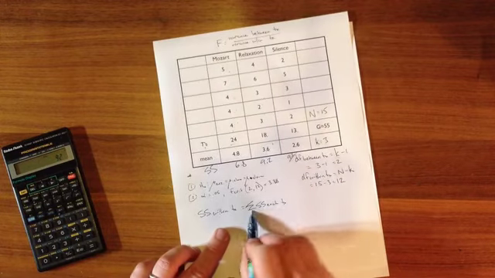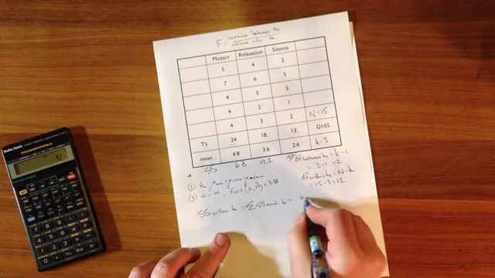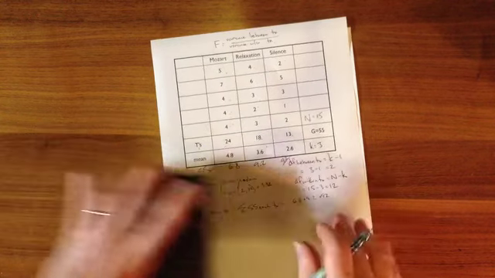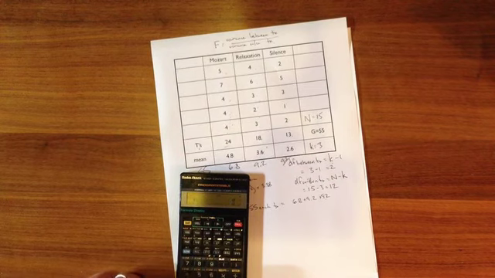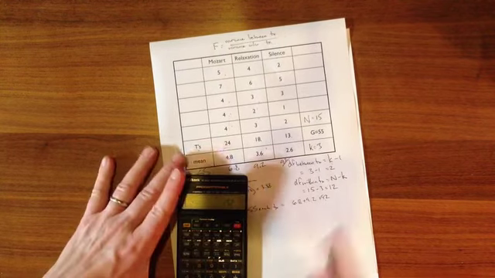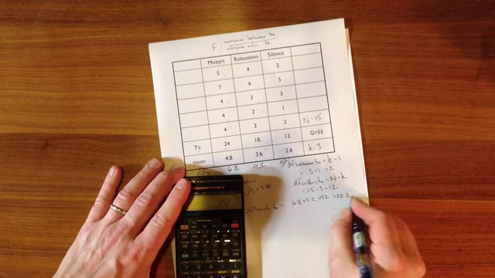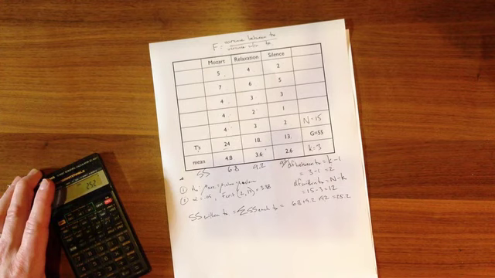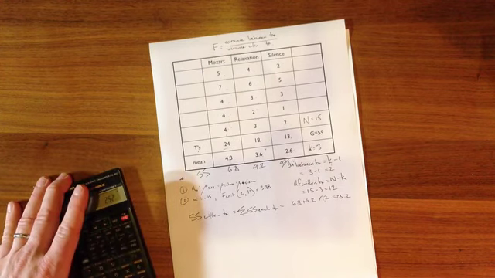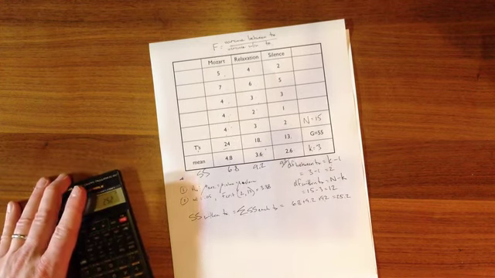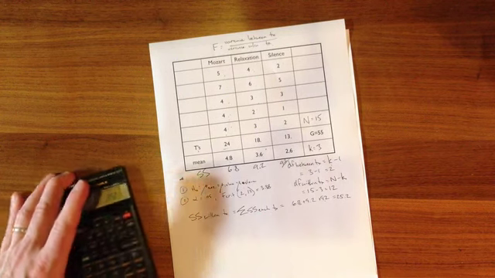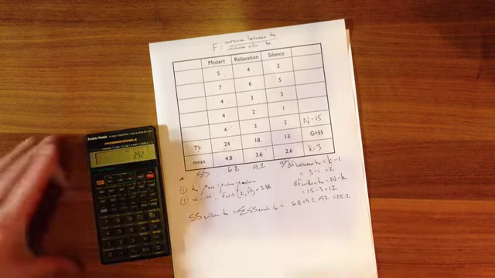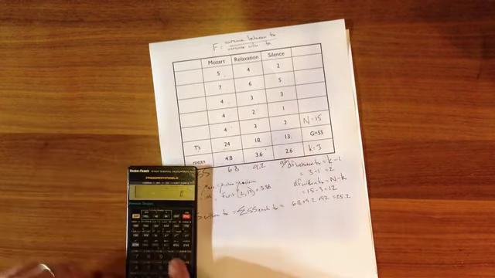All we have to do is add up these sums of squares. That's 6.8 plus 9.2 plus 9.2. I get 25.2. So 25.2 is our total sum of squares, and that's the sum of squares within all of the treatments together. Just double check that, man.